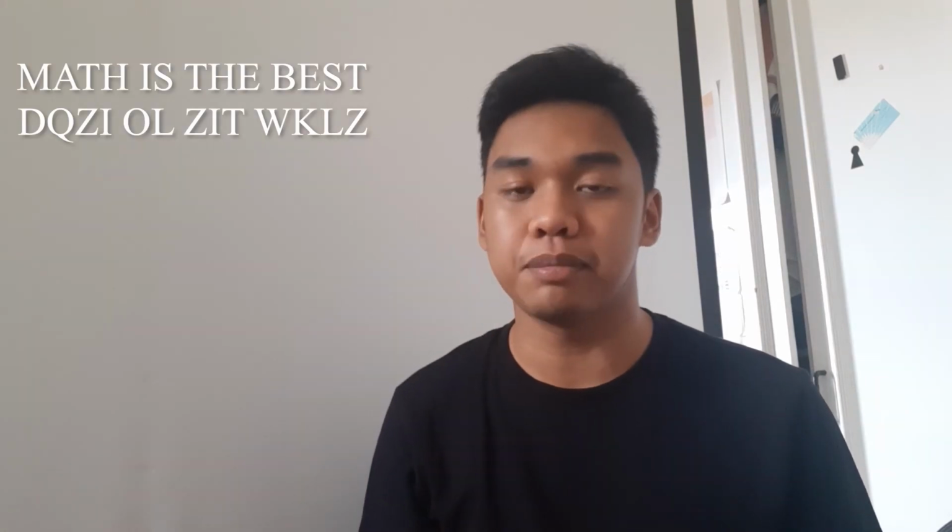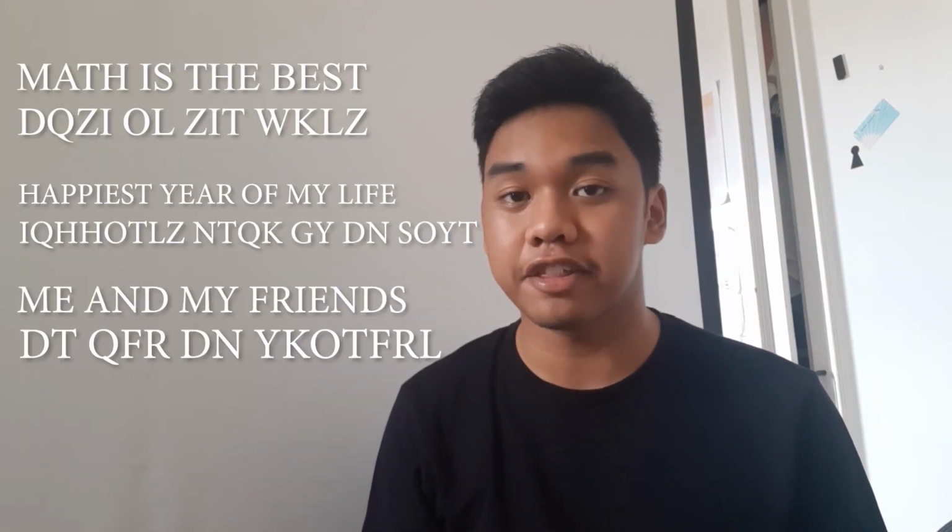And so with the explanation of how the Qwerty cipher works, and the three examples, the first one being math is the best, the second example being the happiest year of my life, and the third one, me and my friends, we demonstrated how to encrypt and decrypt the code. So I hope you were able to understand our cipher algorithm through this video. That is all, and thank you for watching.